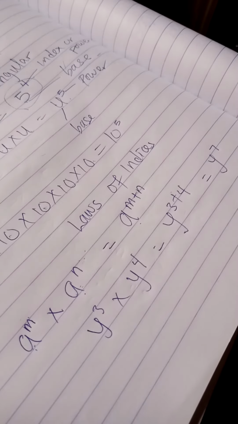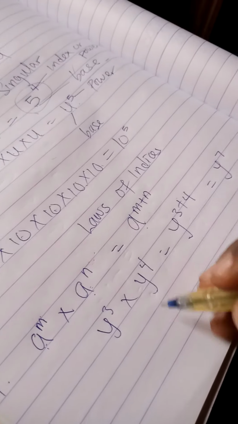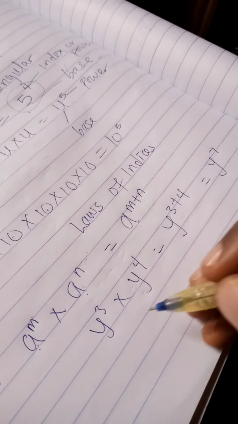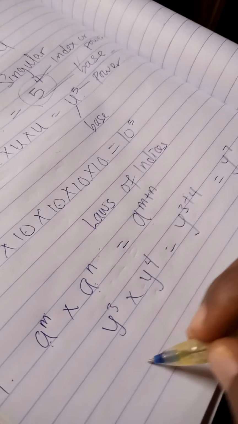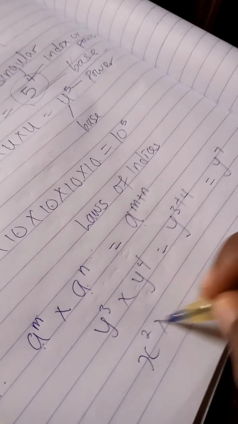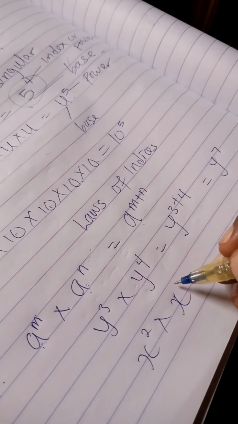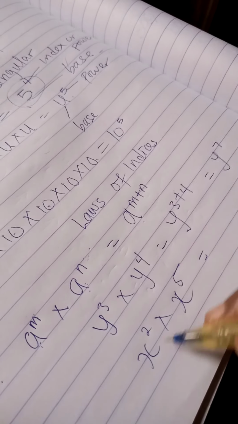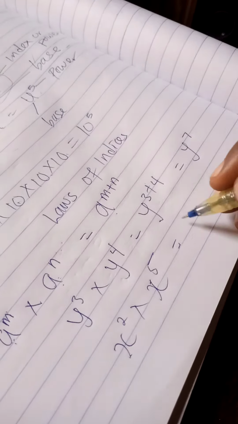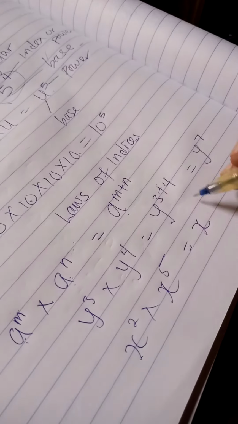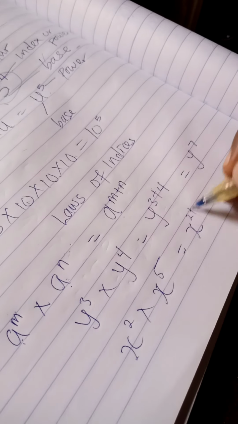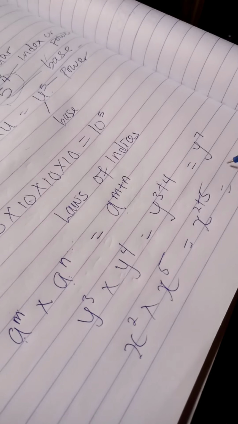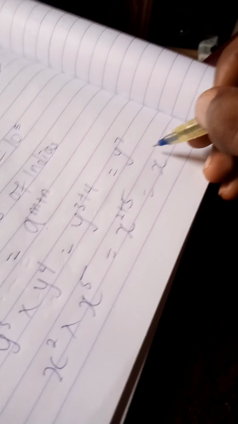Another example, let's assume we have x raised to power 2 times x raised to power 5. Here they both have the same base, so we have x raised to power 2 plus 5, which is equal to x raised to power 7.